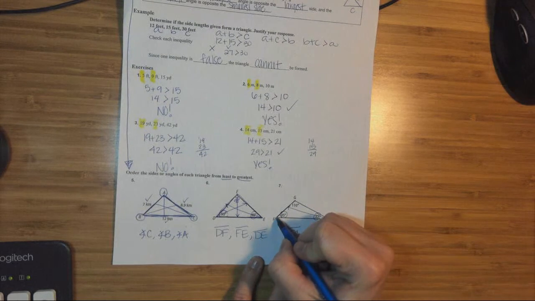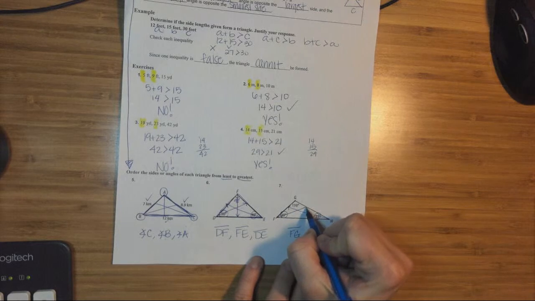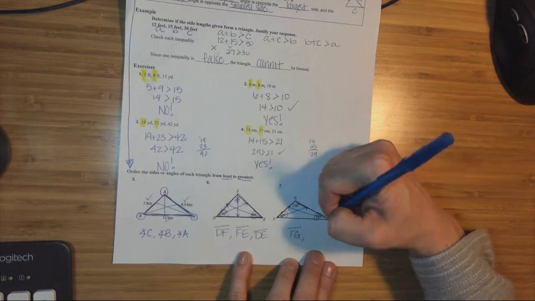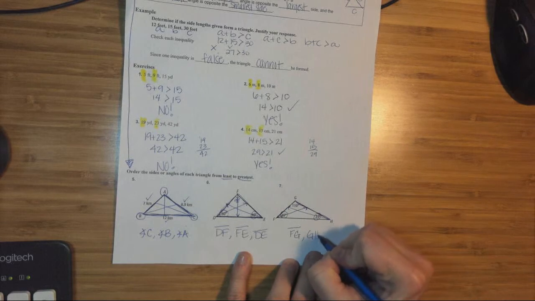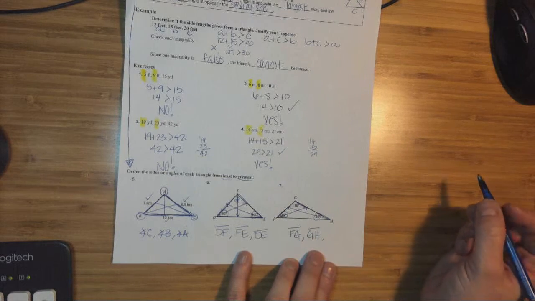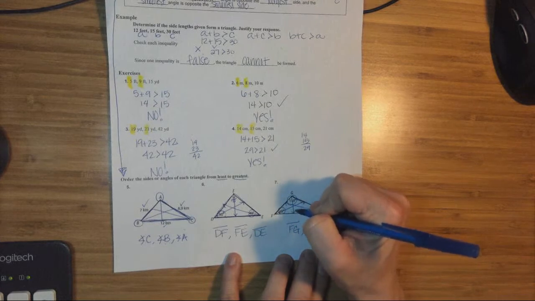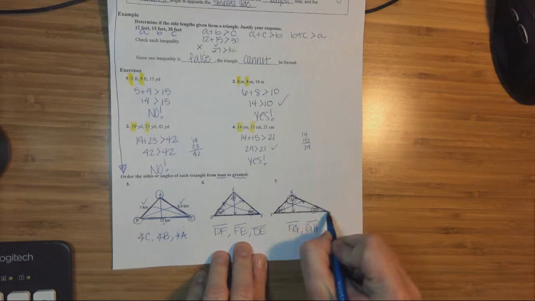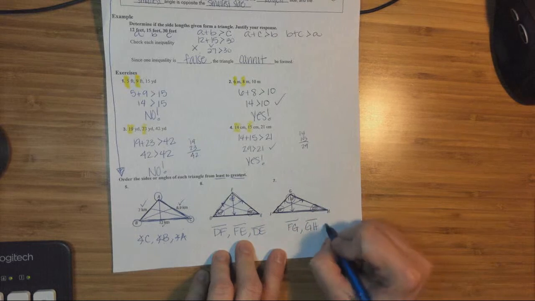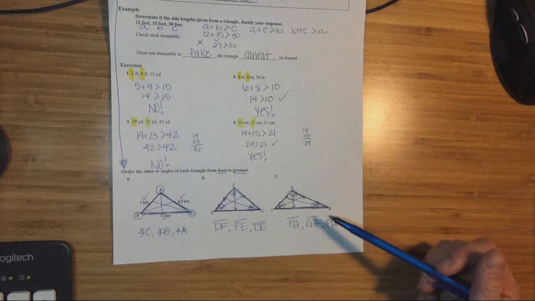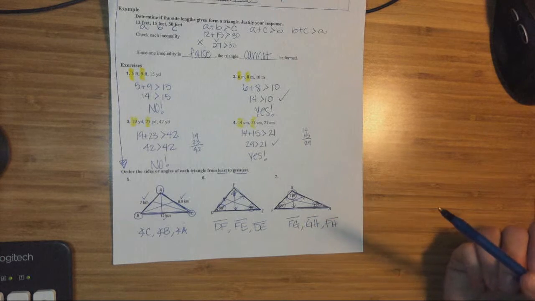If I draw an arrow from that angle, it's going to hit this side over here, from G to H, so GH. And then my largest angle, 110, if I draw a line from there, that hits this side right here. That goes from F to H. So that is how you put sides and angles in order in a scalene triangle.